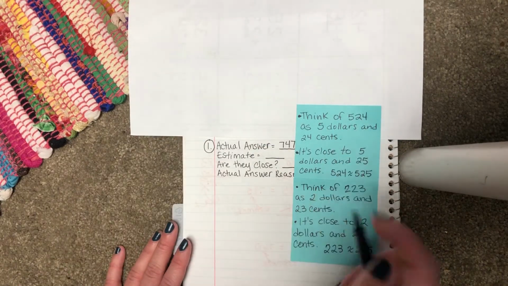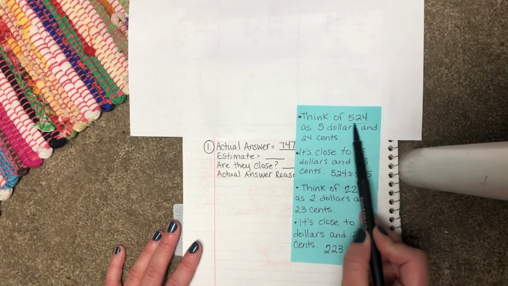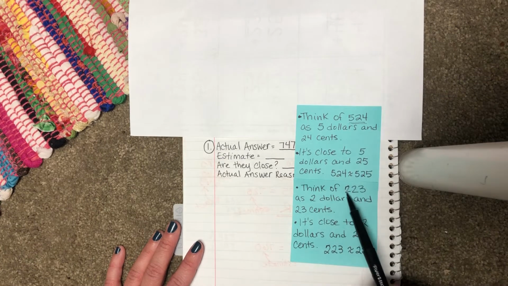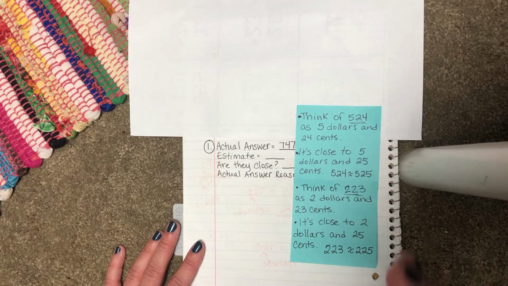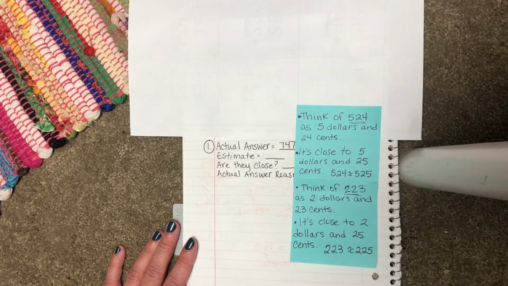So the problem we just did is 524 plus 223. You could use the chart where we listed the patterns of counting by 25. That was in the homework from 2 days ago, and I sent that home with you yesterday, told you to keep it.